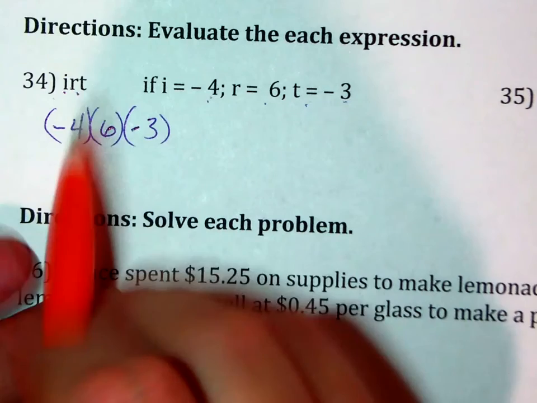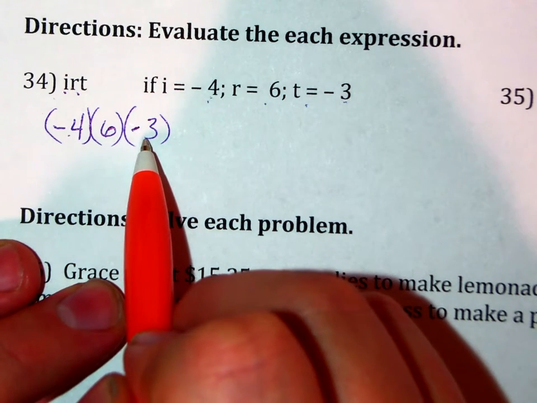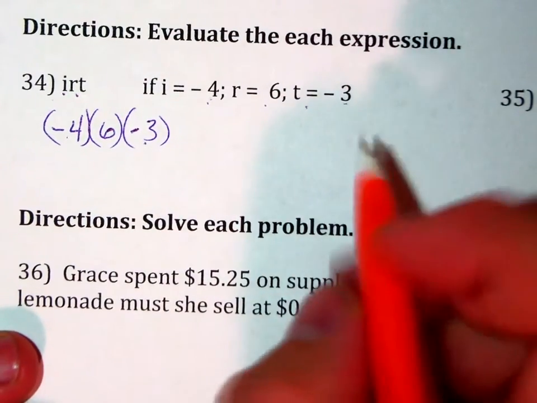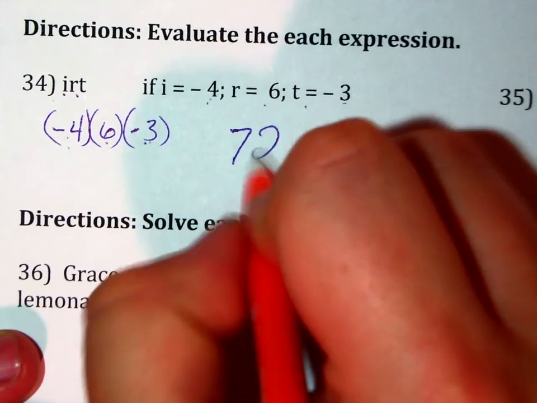Right off the bat, I notice I have two negative numbers, which will multiply together to give me a positive number, and a third number that's positive. So my solution will be positive. 4 times 6 times 3 is 72.